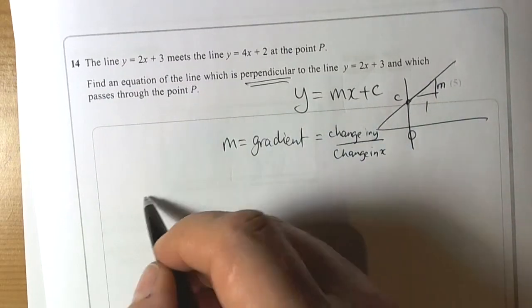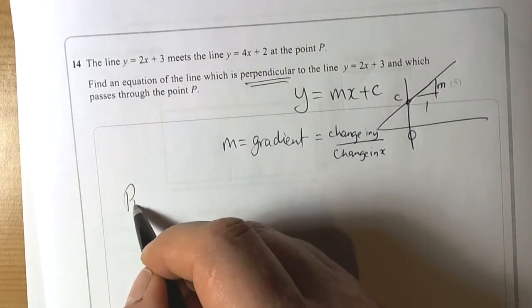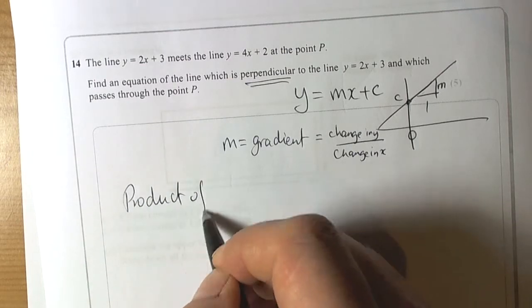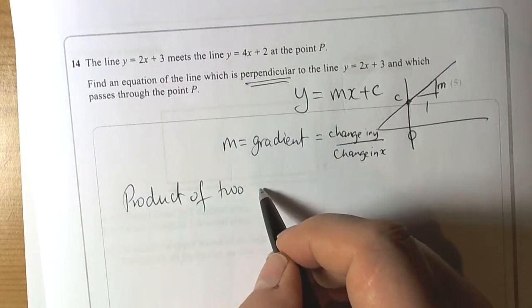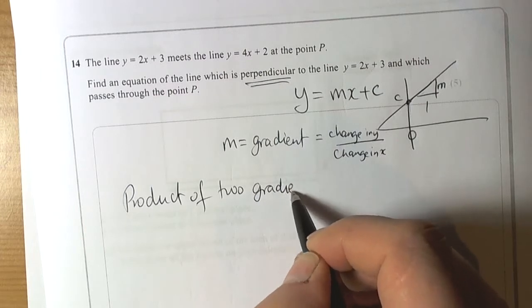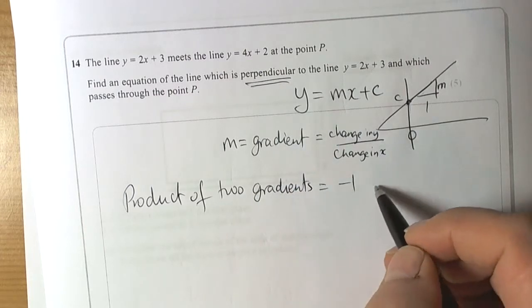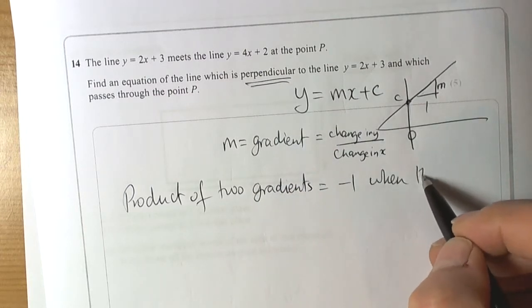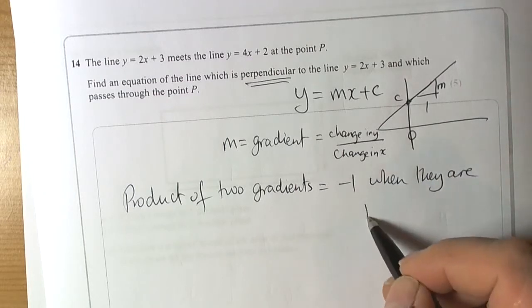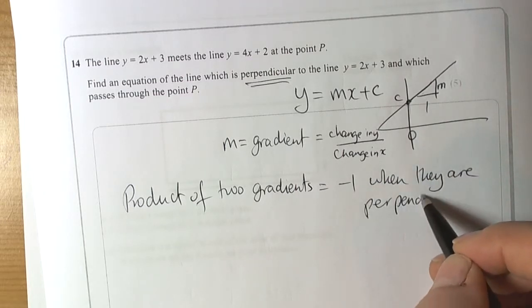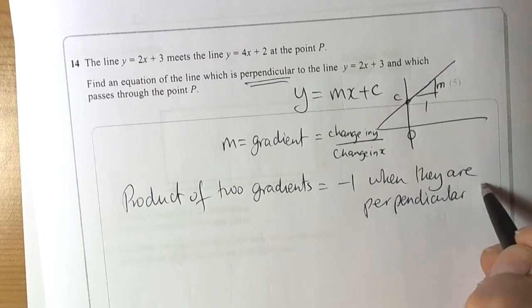And we should also remember in that the product of two gradients equals -1 when they are perpendicular to each other.